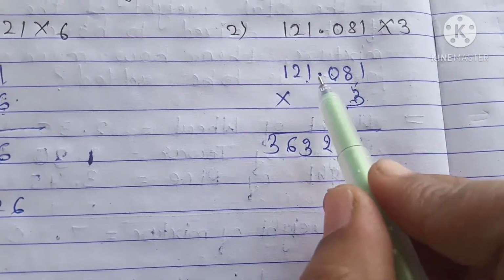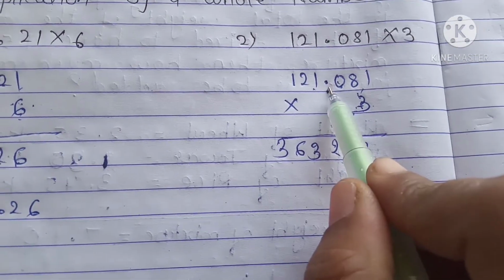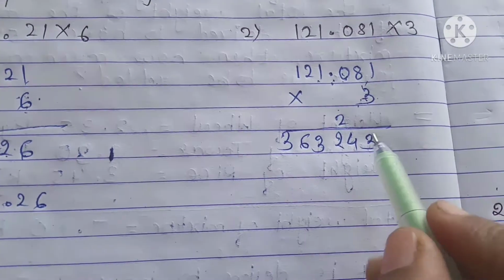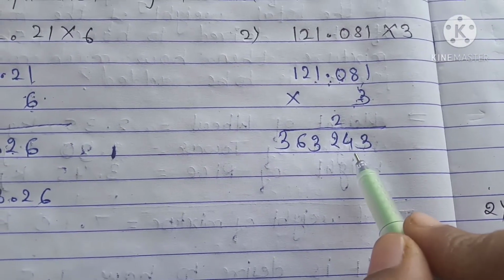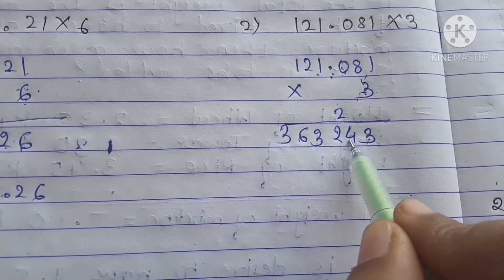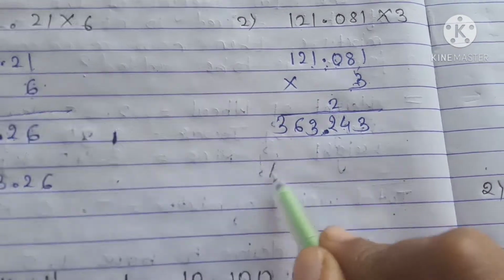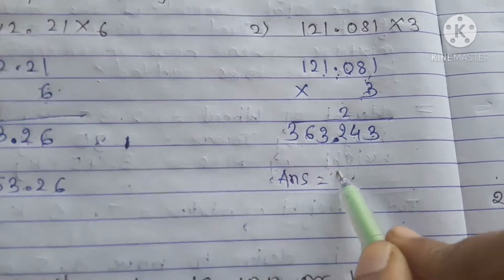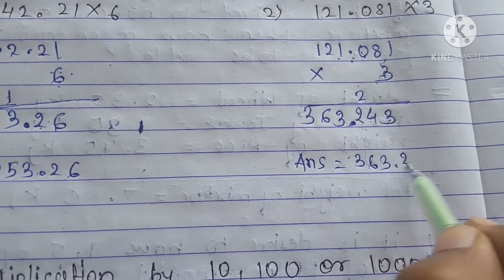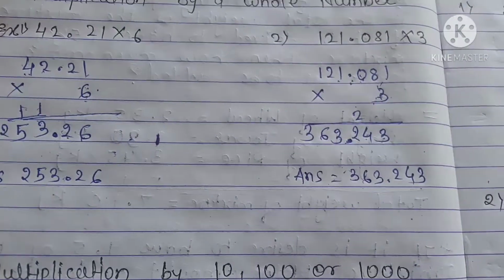Now see here, the decimal point is here, and after the decimal point 1, 2, 3 numbers are there. Then we have to put the decimal point leaving 3 numbers. 1, 2, 3, put the decimal point. So the answer is 363.243.